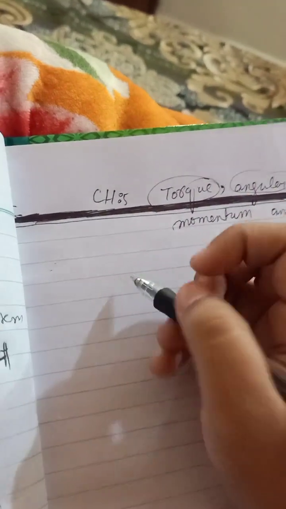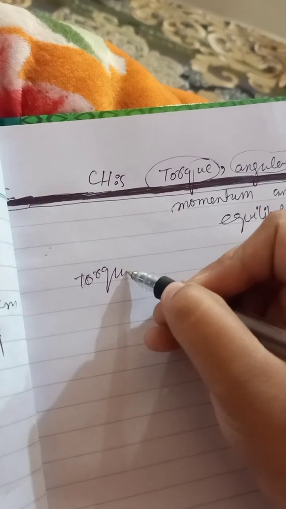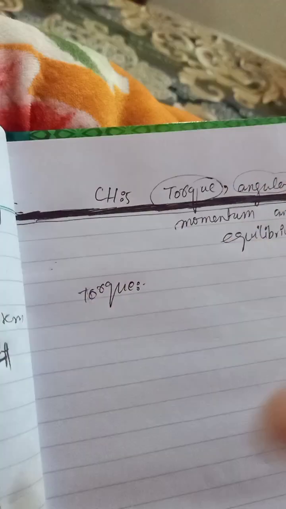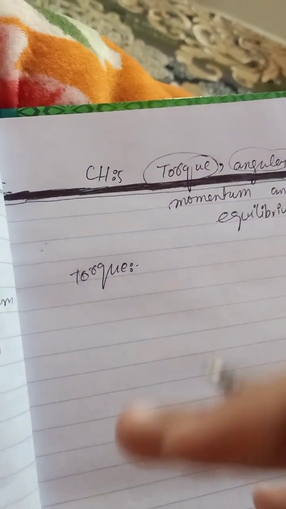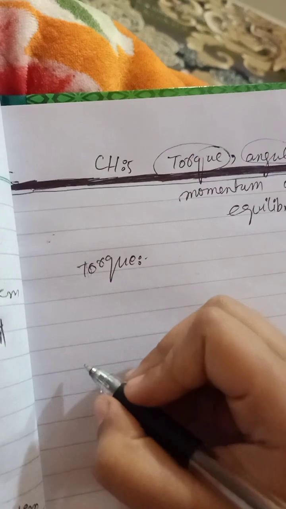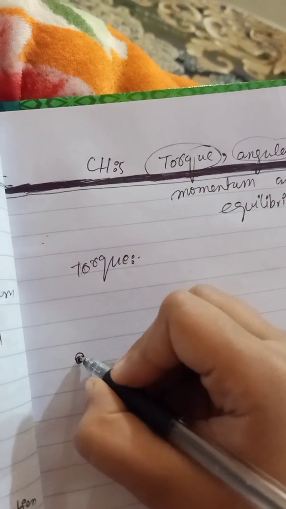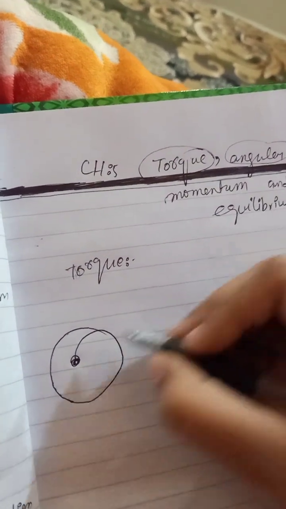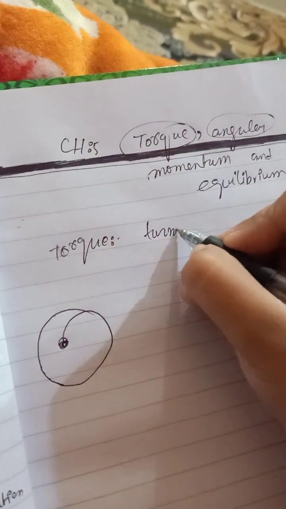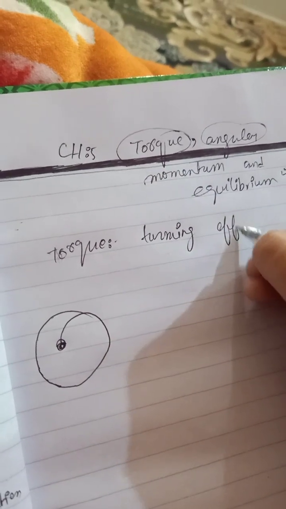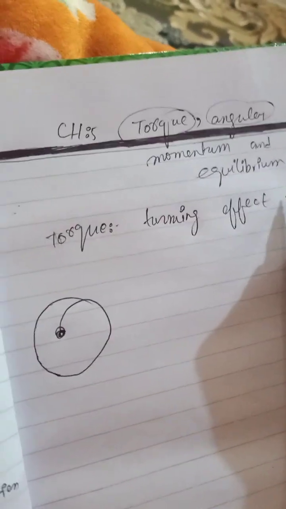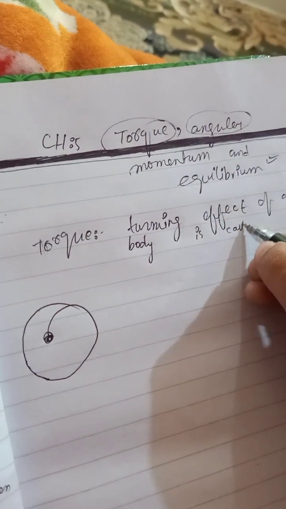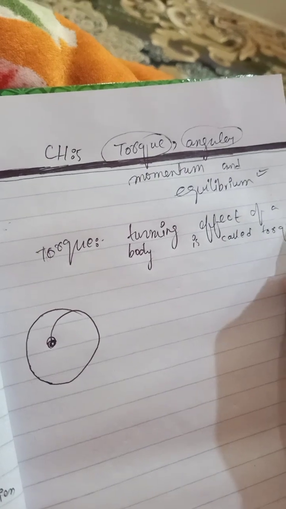Okay, so what is torque? Let me discuss the torque. Torque is basically the turning effect of a force, or you can say the turning effect of a body. Like there is a body, and this body is rotating by my force, so that is the turning effect. The turning effect of a body is called torque. That is the definition of torque.